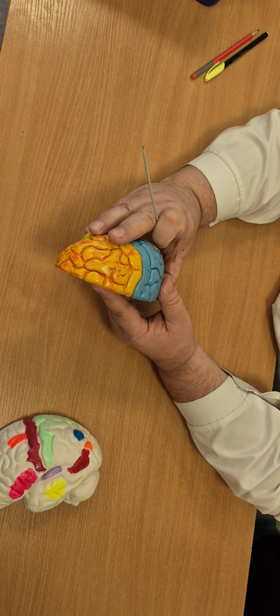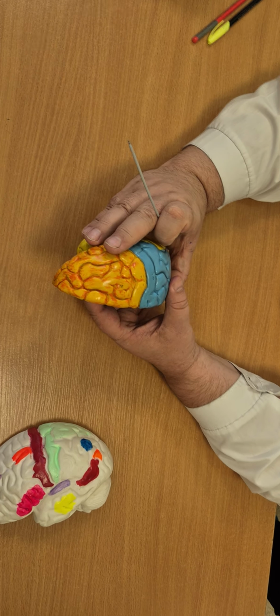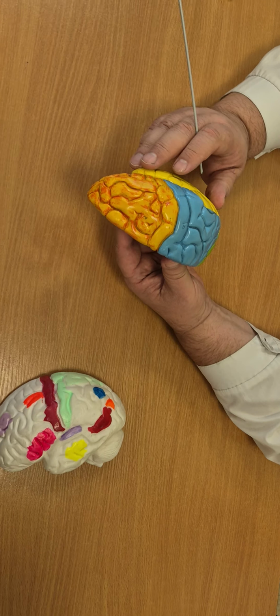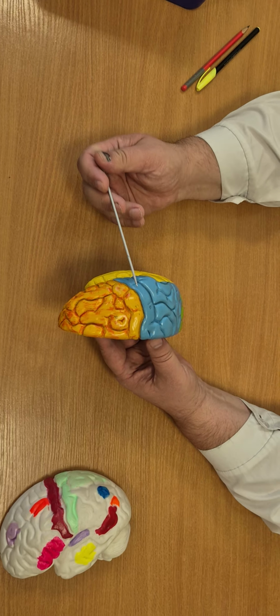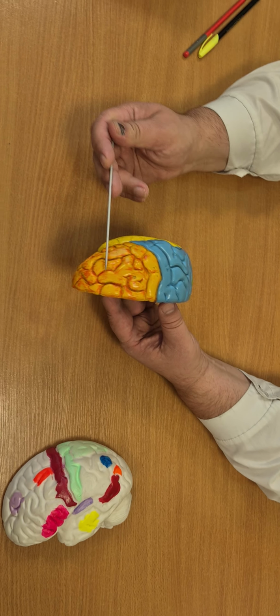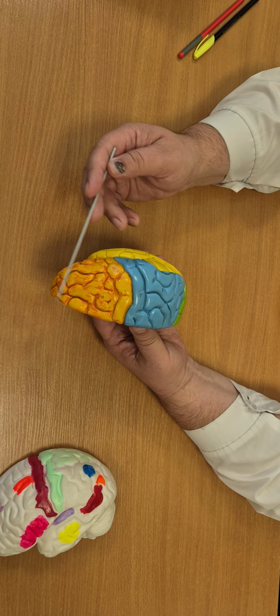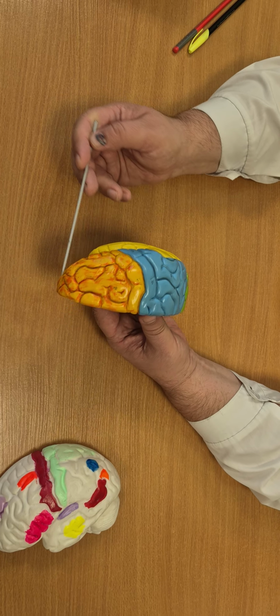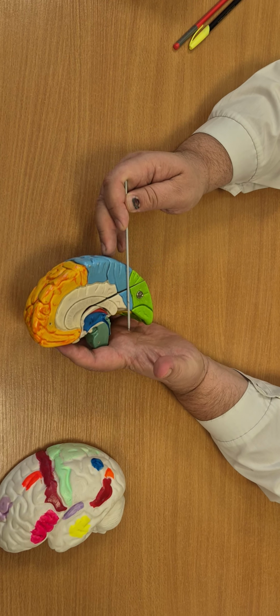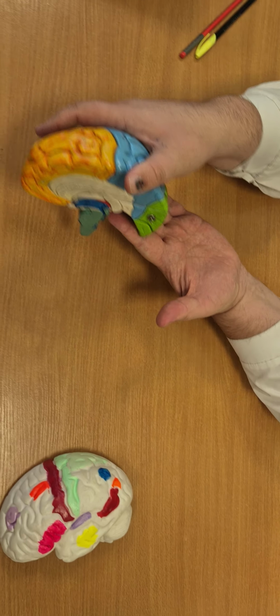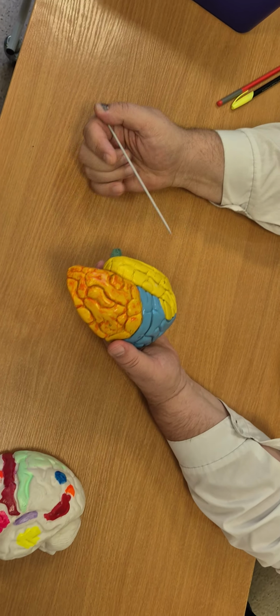Brain cortex, that is gray matter on the surface of the hemisphere. It makes a lot of grooves and gyri between them. Okay. And we can see three surfaces. This is the superolateral surface. Here it is, help me, what is this surface? Medial surface. And this one, inferior surface.